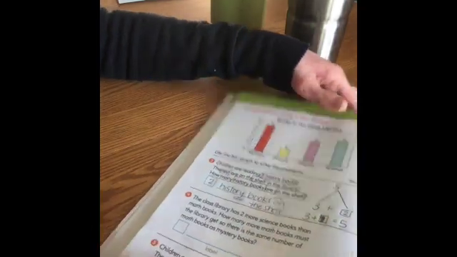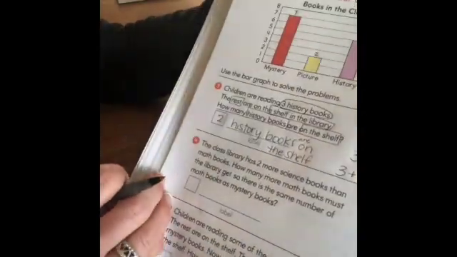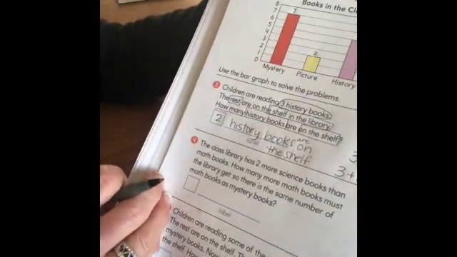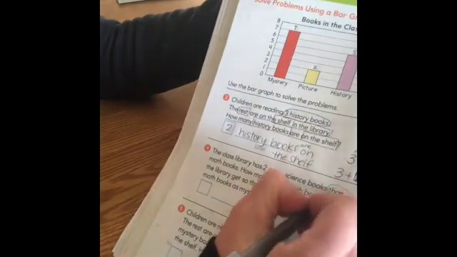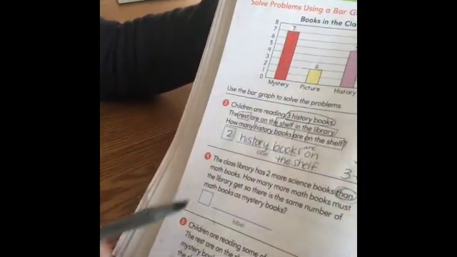Okay, so let's look at our second one. The class library has 2 more science books than math books. Uh-oh, I see this word. What does that word tell me? It tells me I'm comparing. So remember, I'm going to have to do comparison bars.